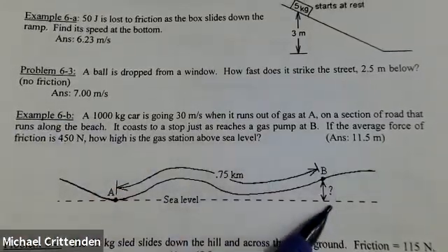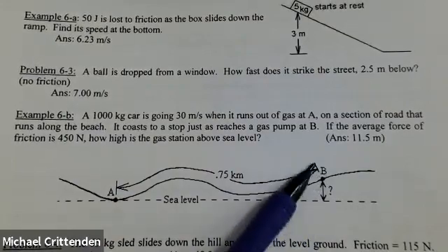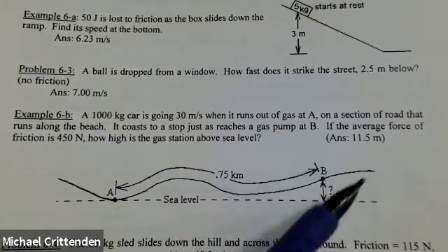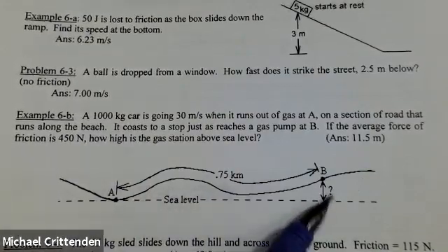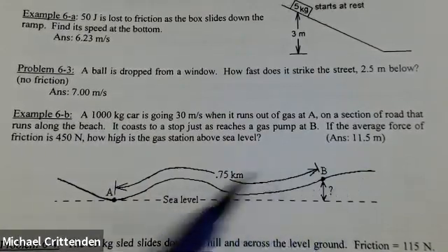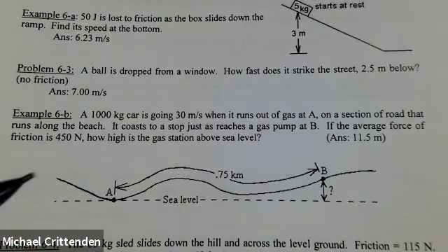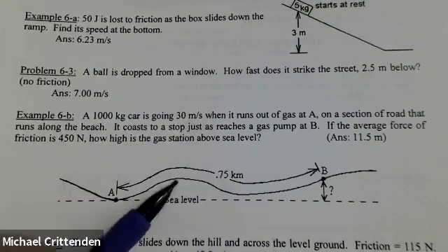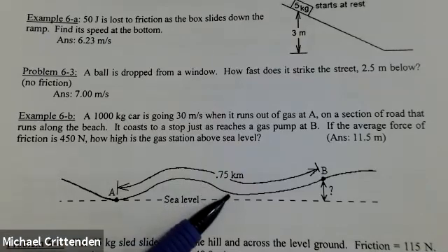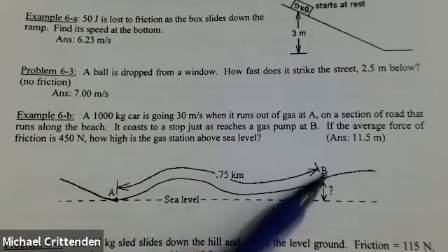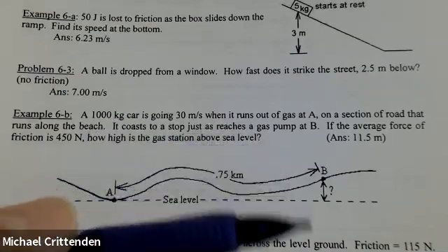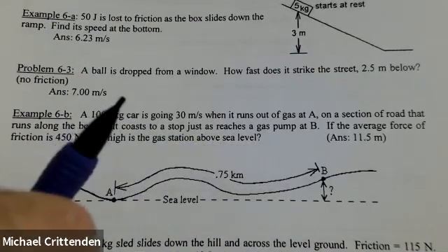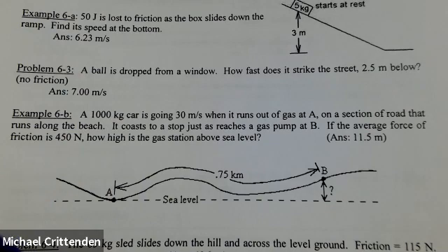Given all of that, how high is the gas station above sea level? In other words, in the potential energy, what's H final going to be? Well, if you try and do this with F equals ma and other related equations from earlier in the course, the problem is that the acceleration is not constant. You go up the hill and you're losing speed, and you come down the other side and you're gaining speed, and you go up along here and you're losing speed again. As the angle of the road continuously changes, your acceleration continuously changes.